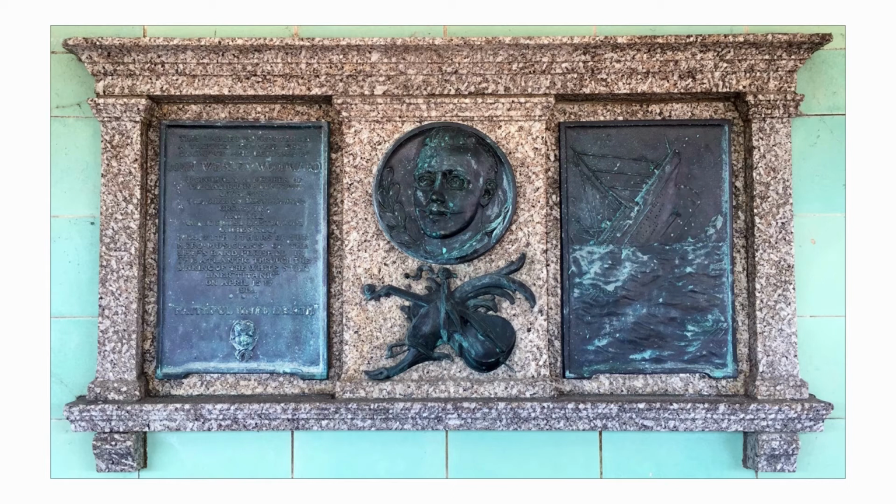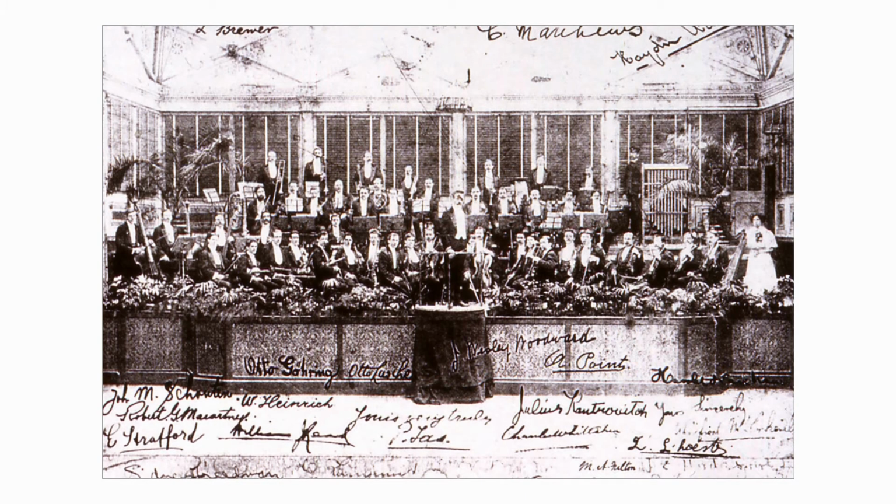You've probably seen it, but if you haven't, it's at the back on the level of the Bandstand, and you can see that memorial by a local sculptor, Wesley Garrard. That's the same picture with all the orchestra signing it. That's why it's not a very good picture, but it's really interesting for the signatures. And here he is, Wesley Woodward, the cellist.